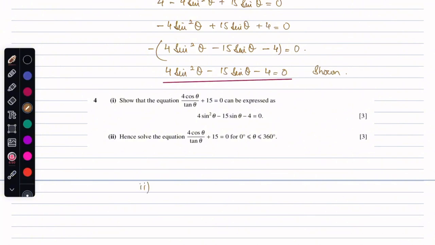Solving for the second part, we have to solve 4 cos theta over tan theta plus 15, and this is equal to 0, and they have given us the domain which is 0 less than or equal to theta less than or equal to 360 degrees, meaning all the angle values should be solved for all the four quadrants, 0 till 360 degrees here.